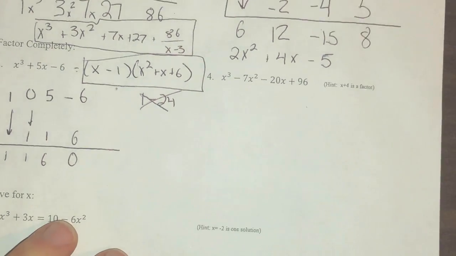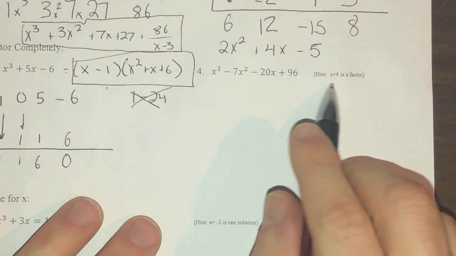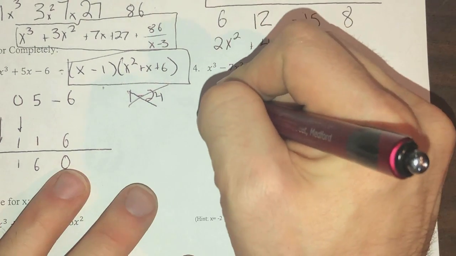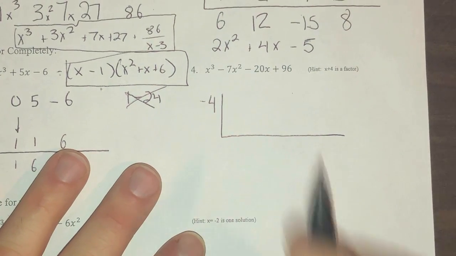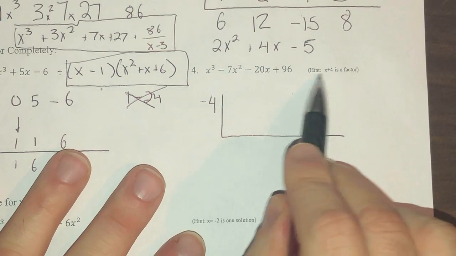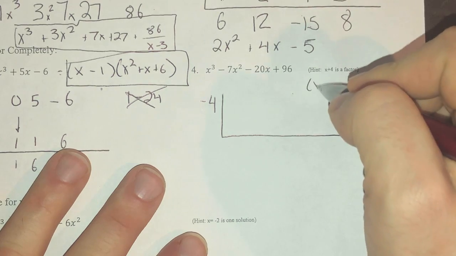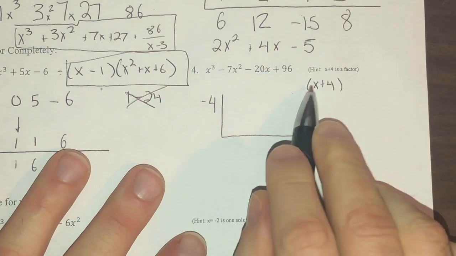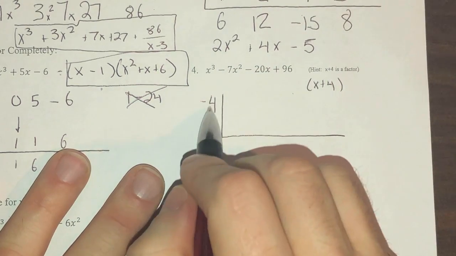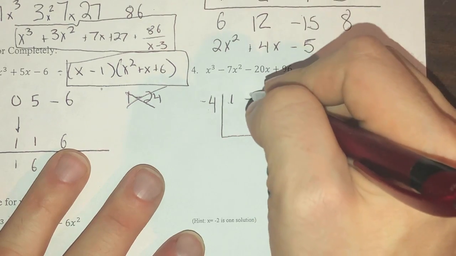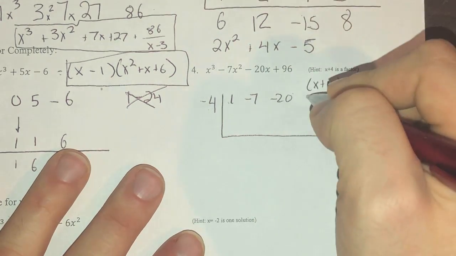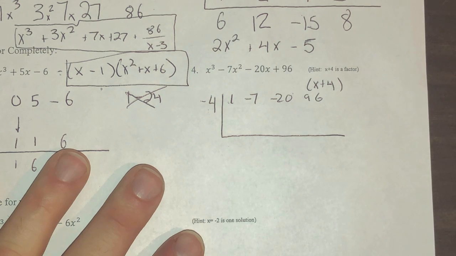On the second one, I gave you guys a hint, which is that x plus 4 is a factor. So that means that we immediately have to go into factoring with the x plus 4 in mind. So I need a negative 4, because if x plus 4 is a factor, then I must be able to make this equal to 0. So that's the negative 4. Then this one, straightforward, no zero coefficients. Negative 1, negative 7, negative 20, 96.